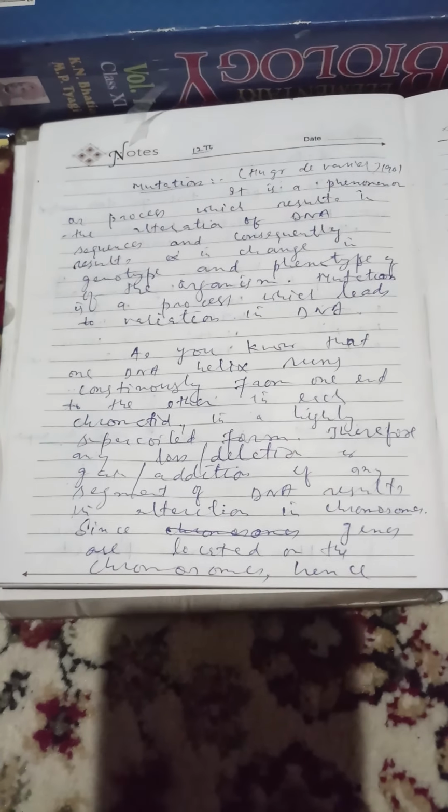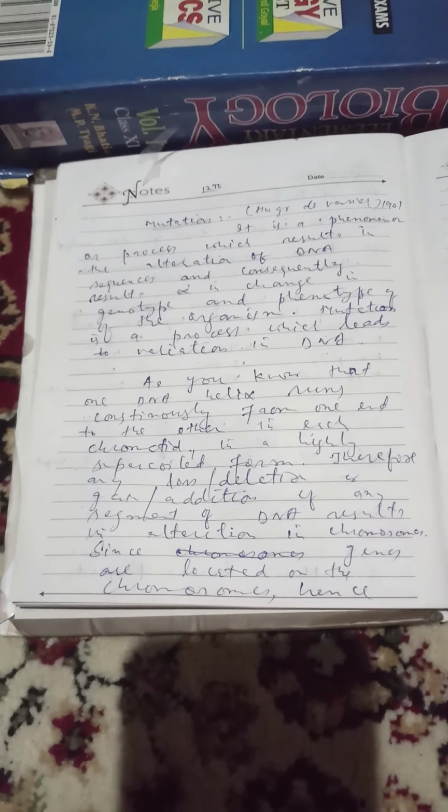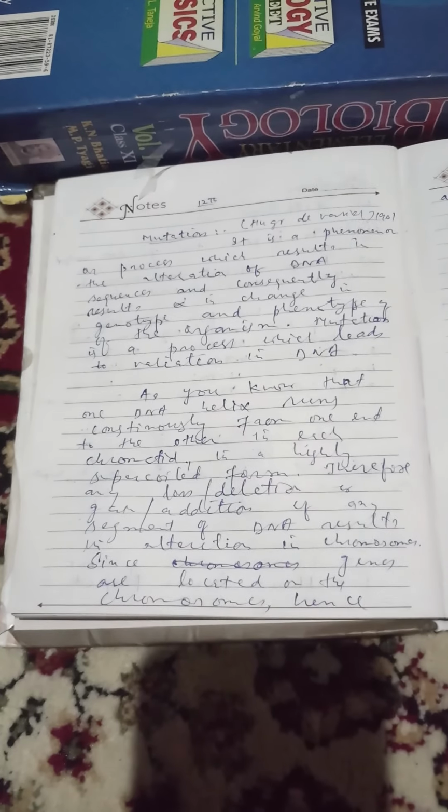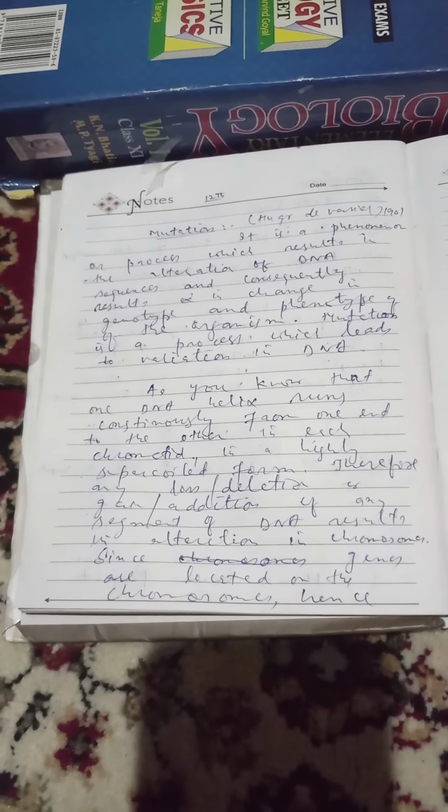And this phenomenon is known as mutation, which was observed, rather defined or described, by Hugo de Vries in 1901. And thus finally, we may say that this mutation leads to variation in a DNA molecule.